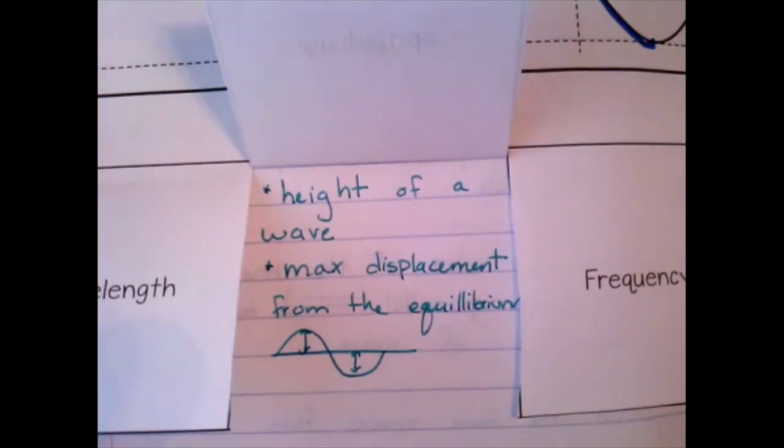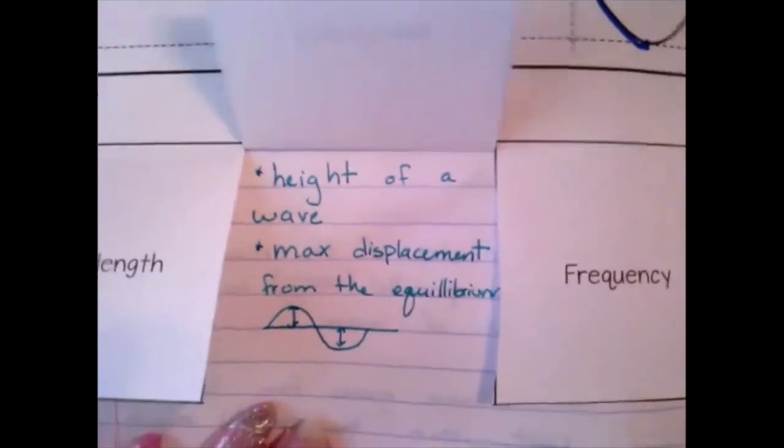Emily, yes, I will show wavelength at the end of class to answer your question on whether or not I can show that wavelength again. What I have down for frequency is the number of times a wave cycles in 1 second. Yes.